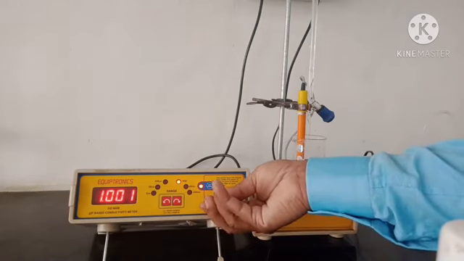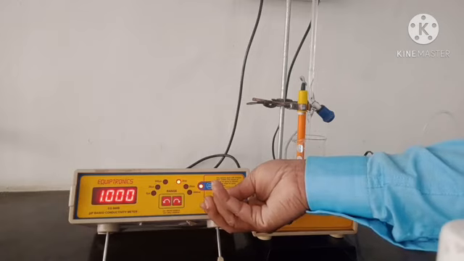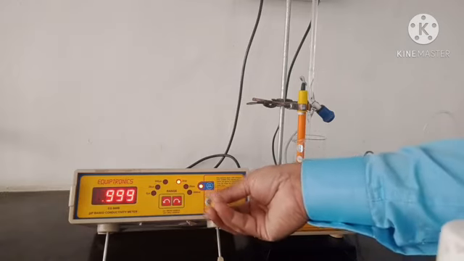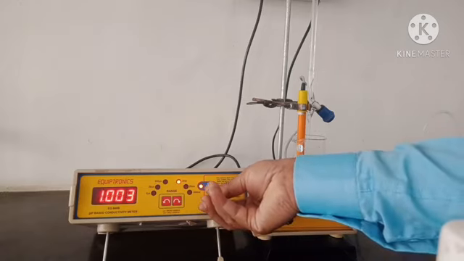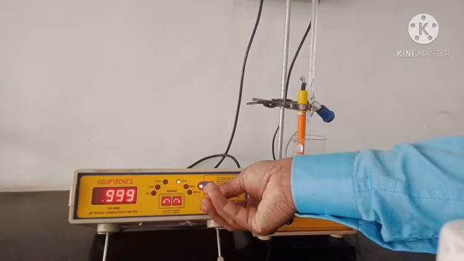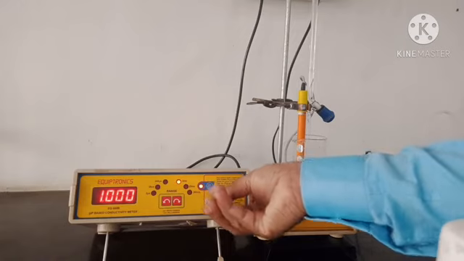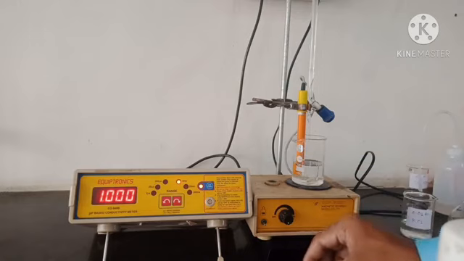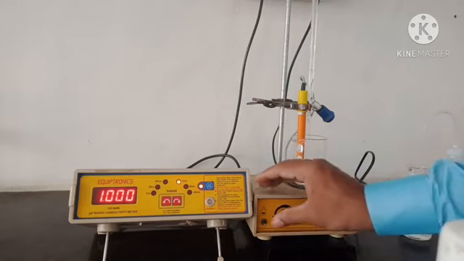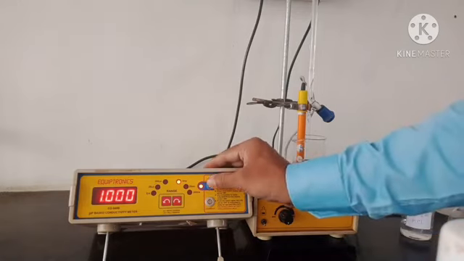You can rotate this screw and adjust the conductivity. It is 1.00, so the setup is ready to perform the titration.